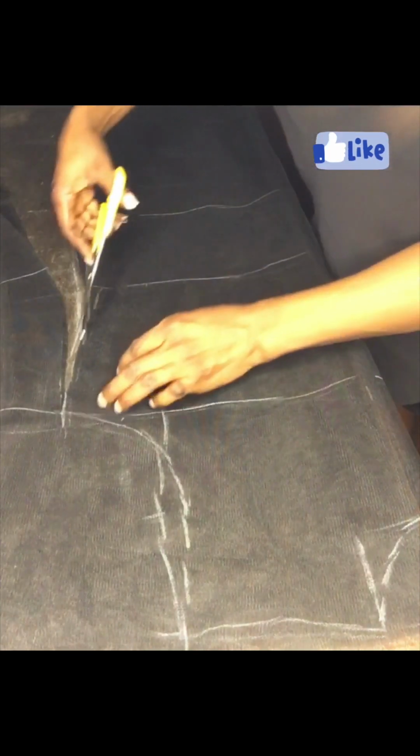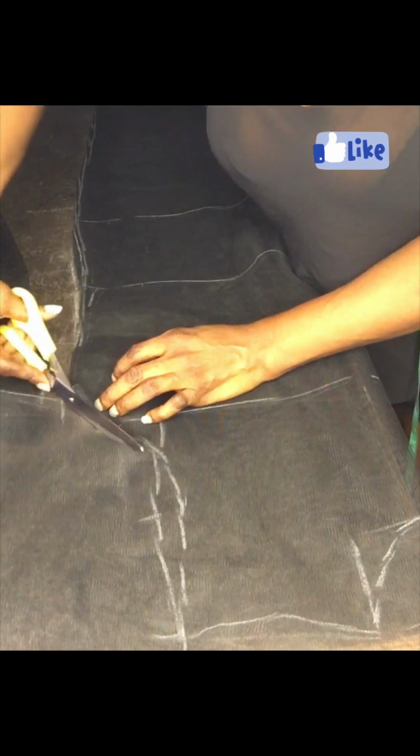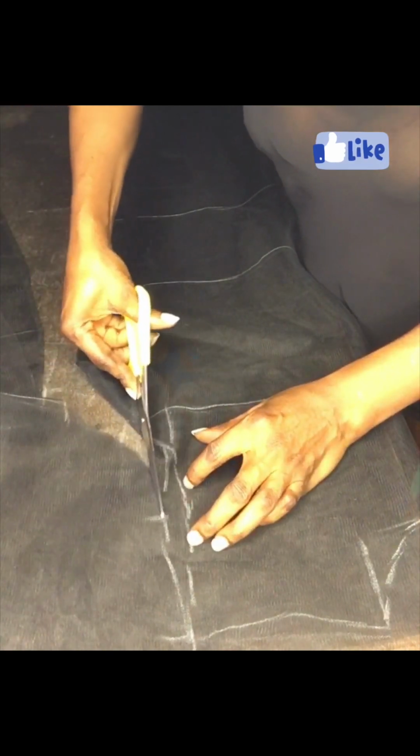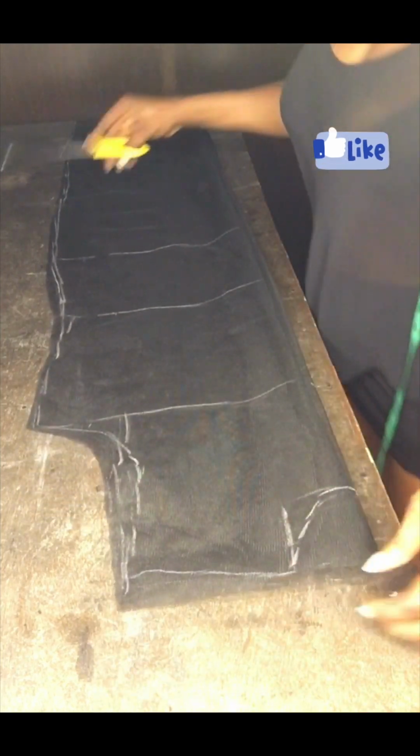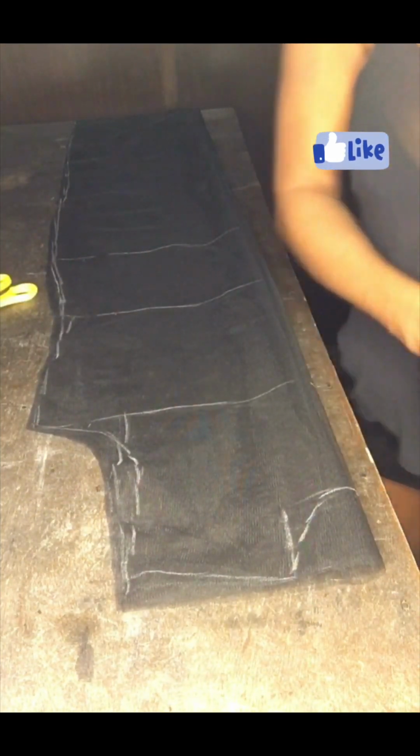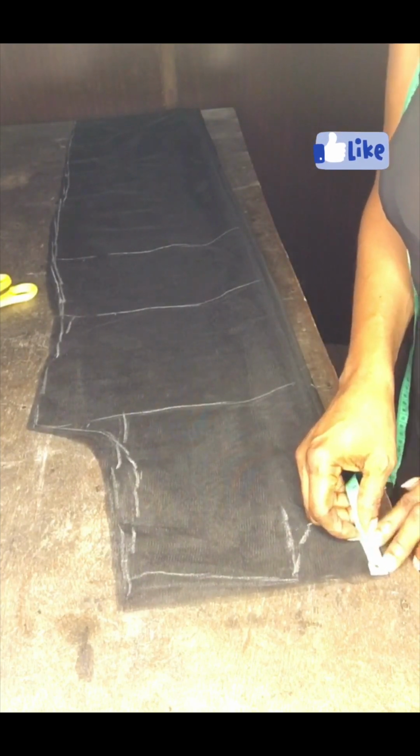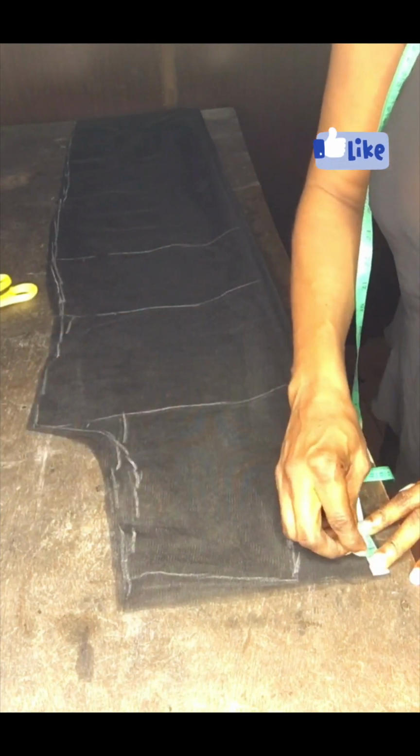I have to cut out the back armhole first before the front armhole, because I'm cutting both the back and the front together. So now I will take my back neck depth, which is 1 inch.